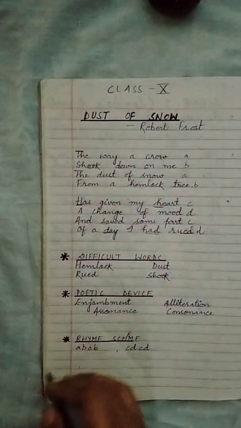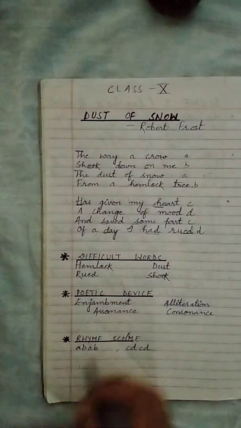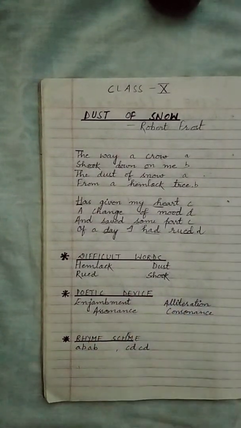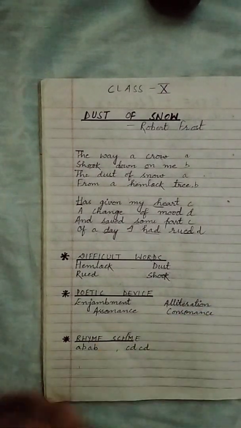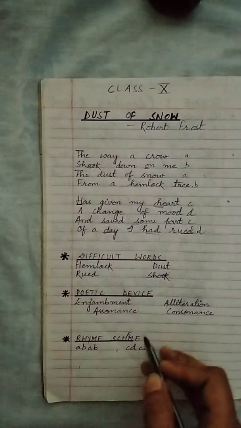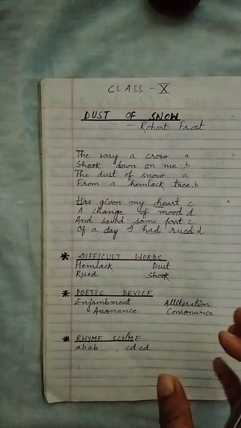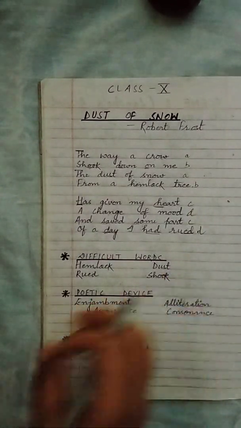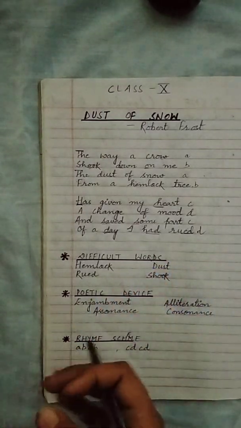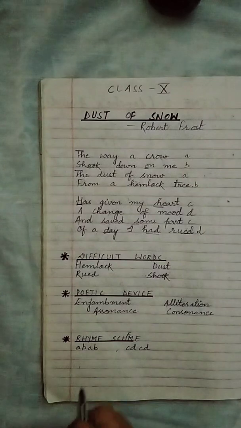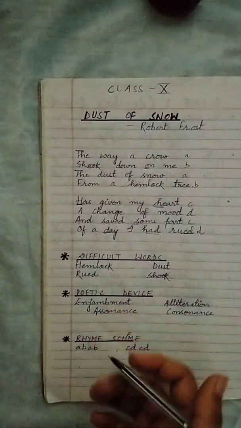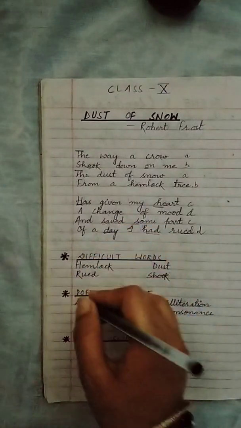Okay, the fourth poetic device which the poet has used is consonance. Consonance comes from the word consonant. Consonant means except vowels, all other letters are consonants. So consonance is when we are using consonants very closely. The sound of the consonant is coming very closely. The rhyming sound of the consonant could be heard more closely. Then we can say that consonance is being used here.